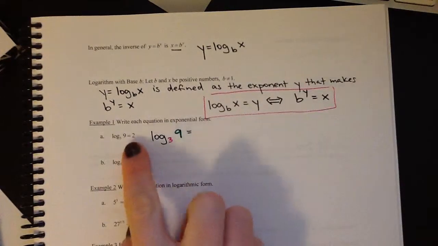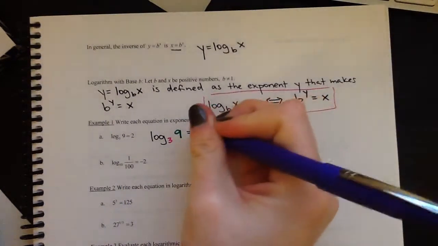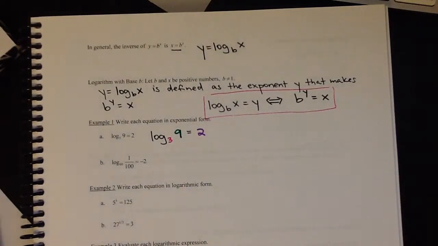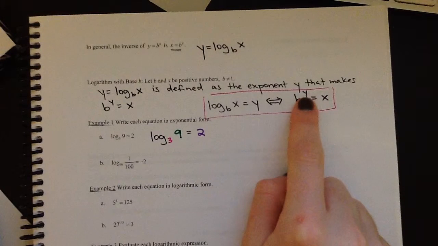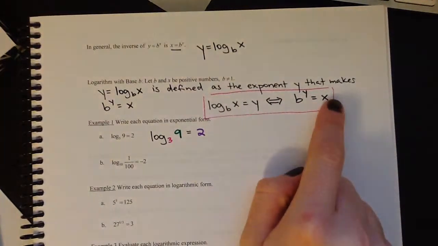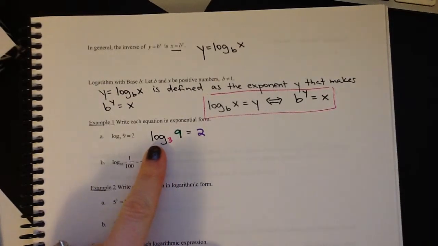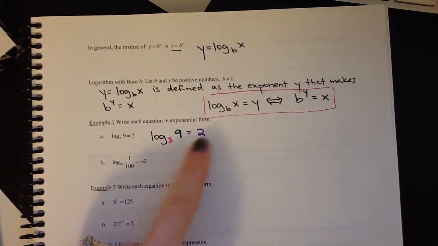Okay, equals, and then the 2 playing the part of the y, I am going to color code that in purple. All right, so that's currently in logarithmic form. When we put it into exponential form, it goes like this. Base, and then to the y power equals x. So what this is saying right now, logarithm, remember, is an exponent. So we're saying the exponent on 3 that gives us an answer of 9 would be 2.